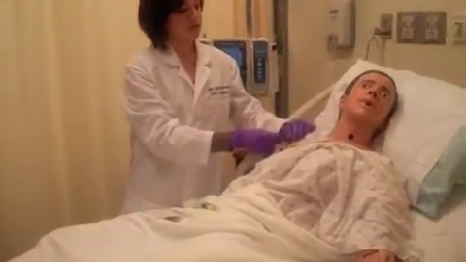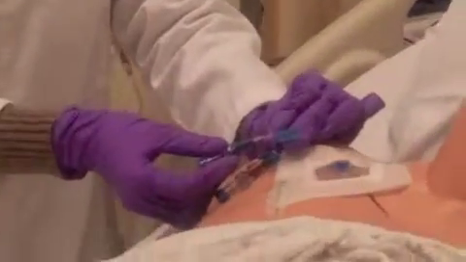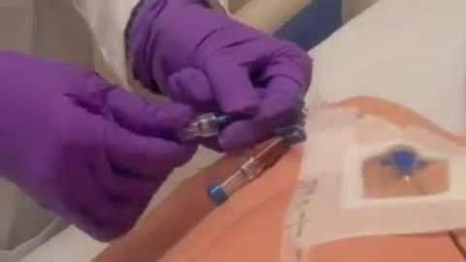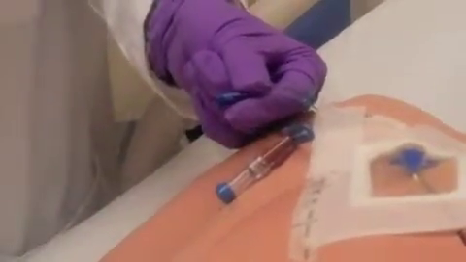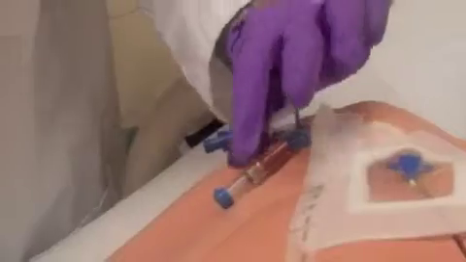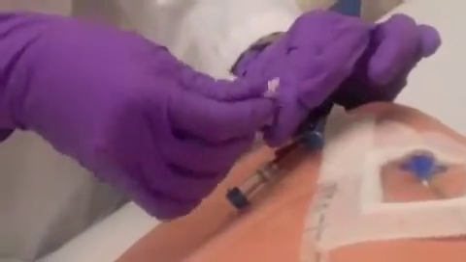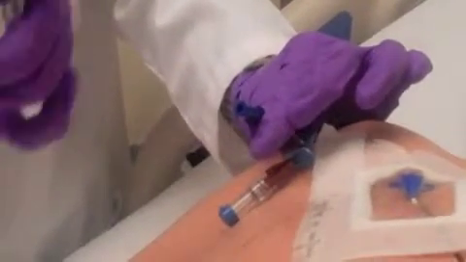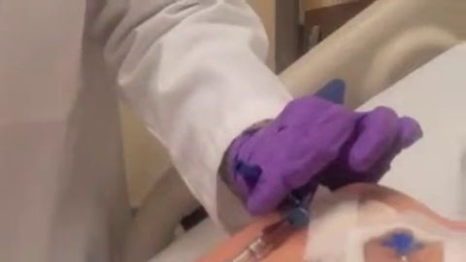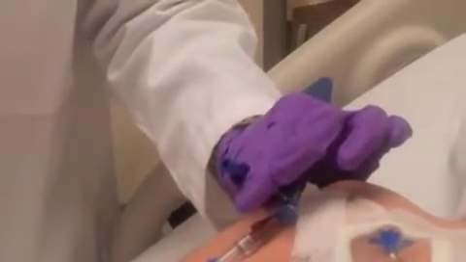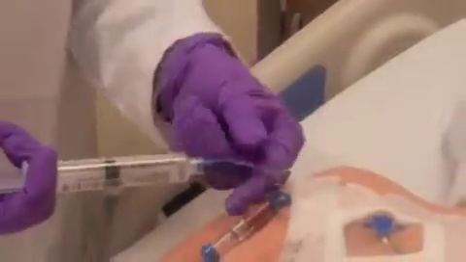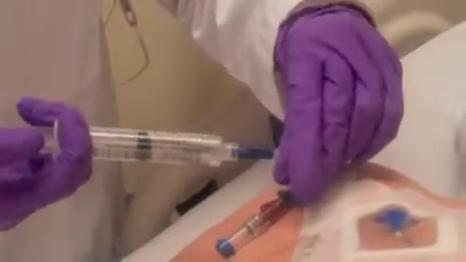So we want to make sure that his line is clamped with this blue clamp, and we remove the cap from the line. And we're going to use an alcohol swab to sterilize the cap or the line. We flush with 3 to 5 milliliters of normal saline. Make sure you unclamp the line first.